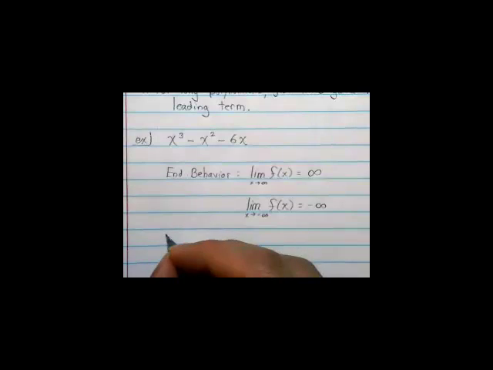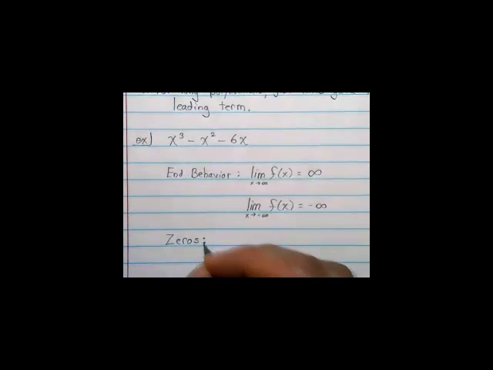So let's investigate the zeros real quick. Now we can talk a little bit about what's the maximum number of zeros it could have, and what's the maximum number of extrema it could have. But in this one, we're going to go a little step further. We're actually going to figure them out. But for now, though, let's just answer those two questions real quick. How many zeros could it have? 3. And how many extrema could it have? 2. Okay? So we know we could have up to 3 zeros. Let's see how many of those we can actually find.